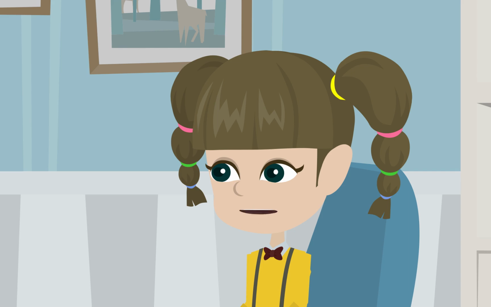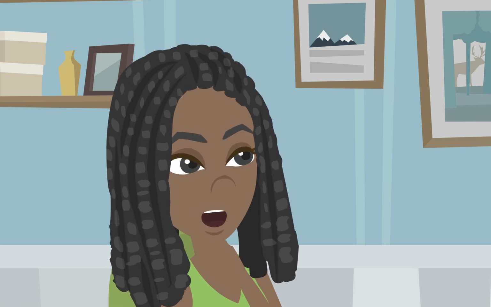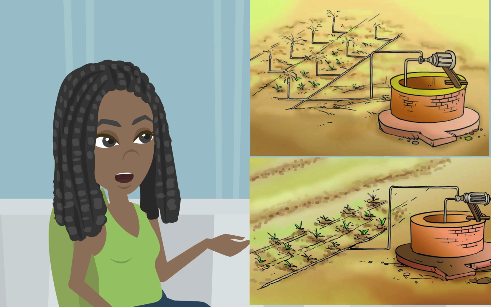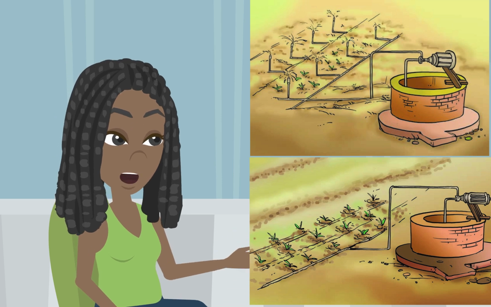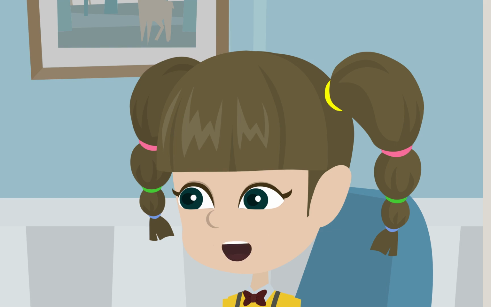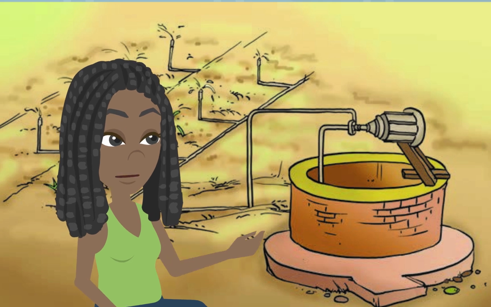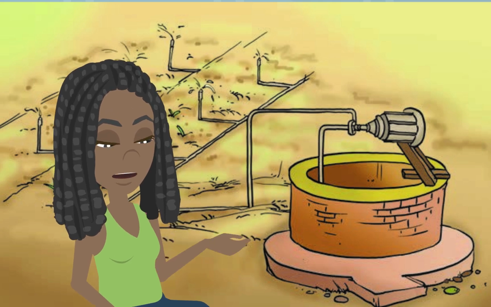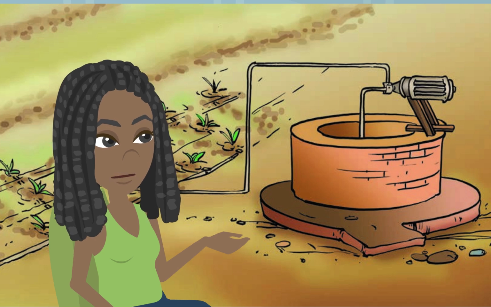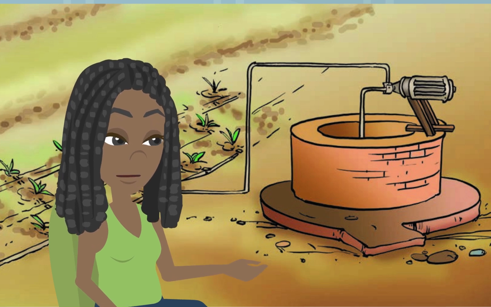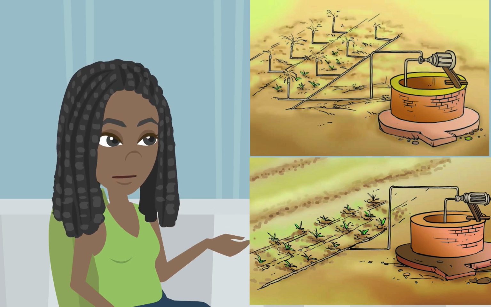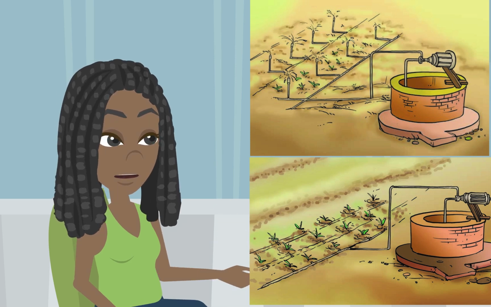Those sound quite labor-intensive. Are there any more modern methods of irrigation? Yes, modern methods of irrigation help us use water more efficiently. The main methods are sprinkler system and drip system. Wow, those sound much more advanced. How do they work? The sprinkler system uses rotating nozzles to spray water like rain, while the drip system delivers water drop by drop directly to the plant roots. These methods are very useful in regions with limited water availability.